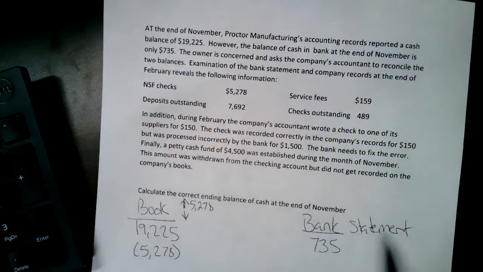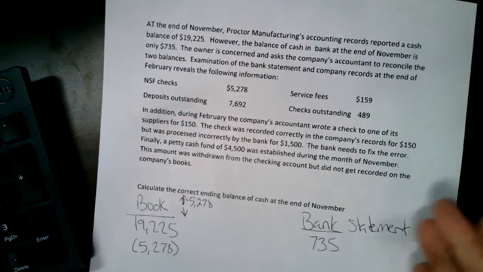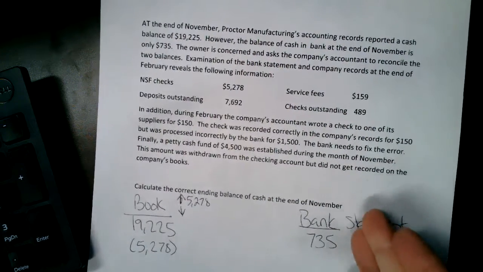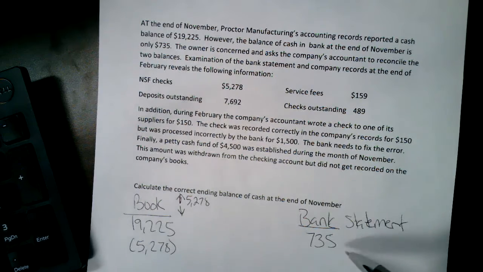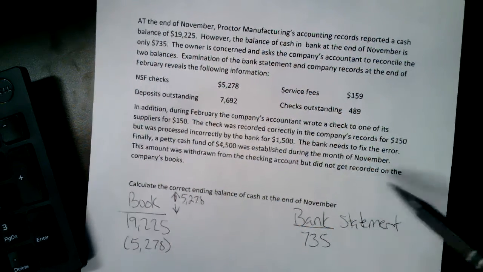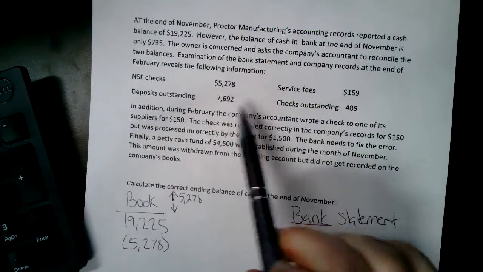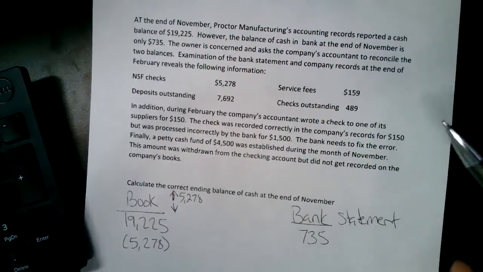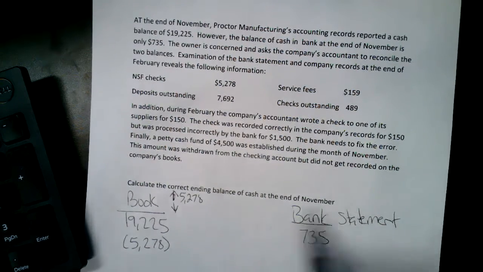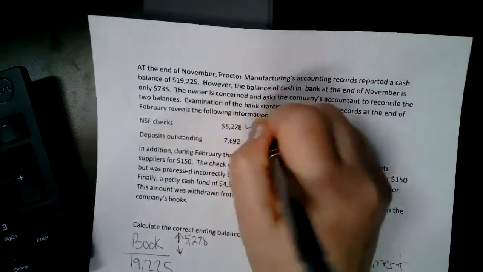It won't affect what's in the bank because it never got there. The customer didn't have the money to cover the check, so it never actually went into your bank. You deposited it, but the bank called the customer's bank and said, hey, we need $52.78 from this customer. And the customer's bank said, haha, they don't have it. Good luck. So we don't have to affect anything there.